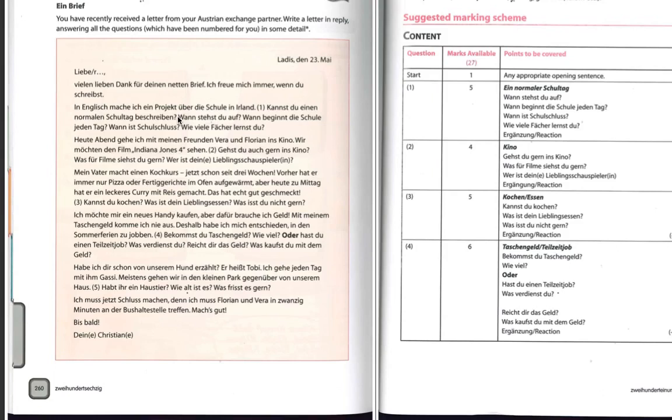Ja, wir haben 8 Fächer. Wir gehen zur Schule. Also ich mag Schule. Die Schule beginnt, B-E-G-I-N-T, um 9 Uhr. Die Schule endet, E-N-D-E-T, um 4 Uhr. It begins and ends. Wann stehst du auf? Ich stehe, S-T-E-H-E, um 8 Uhr auf, and then auf is at the end.